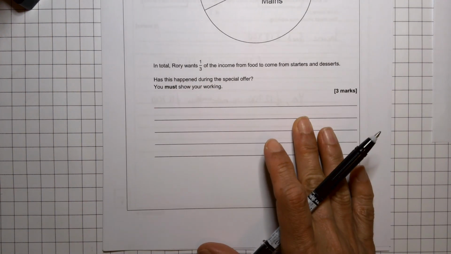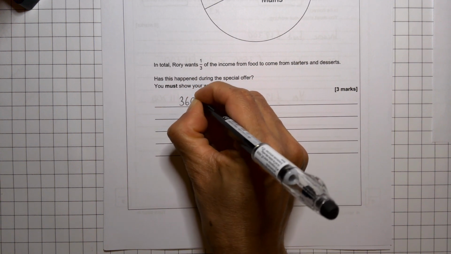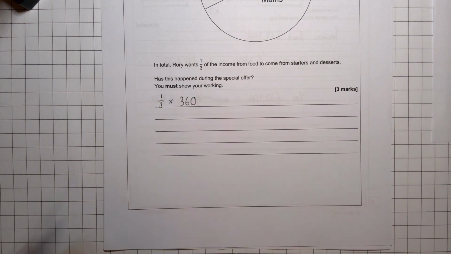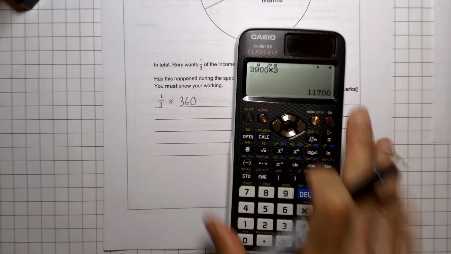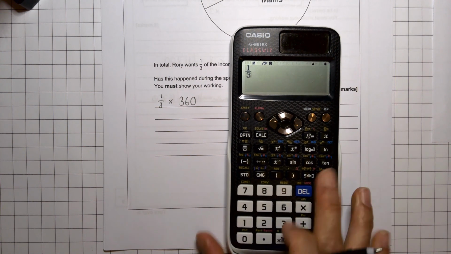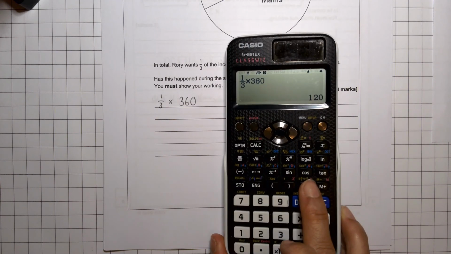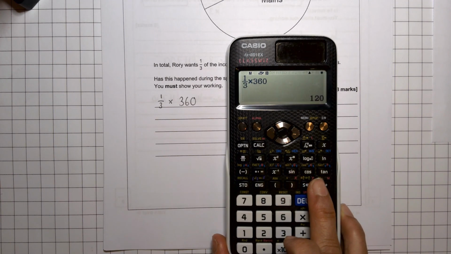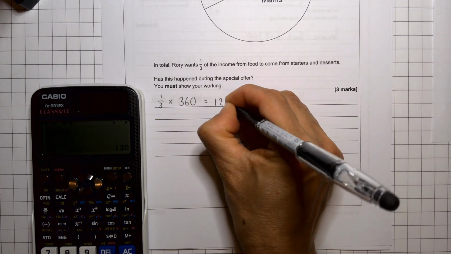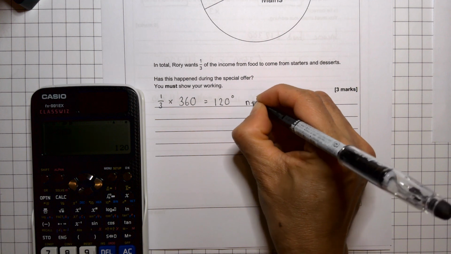So if you remember, in a full circle you have 360 degrees, and we want to work out 1/3 of it. So we want to work out 1/3 of 360. So we're going to have 1/3 times 360. And so that's the angle that it should equal if it is a third, 120. So that's the angle we want. That's what it needs to be.